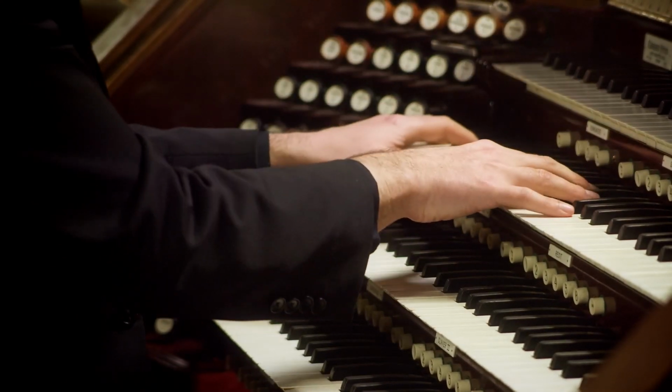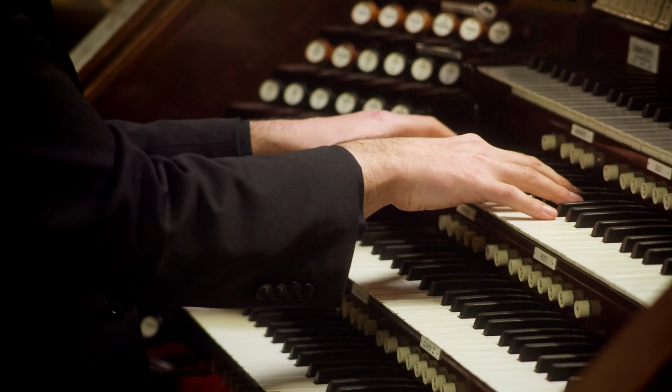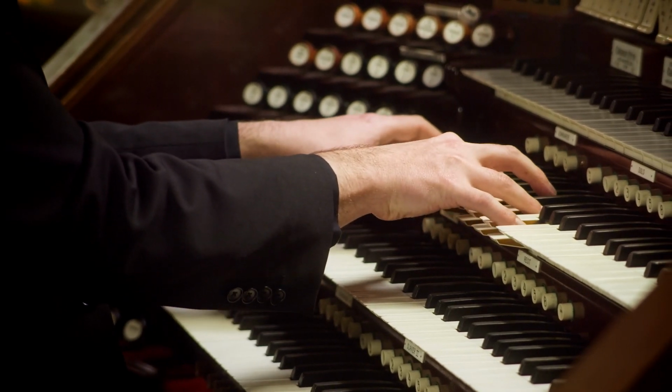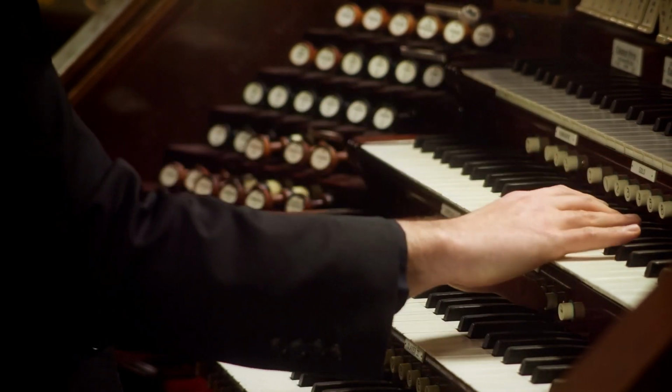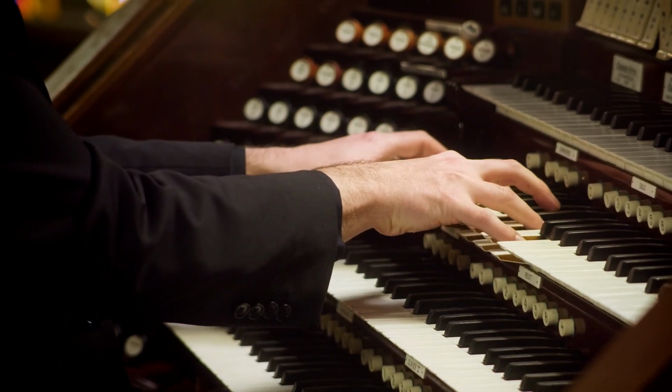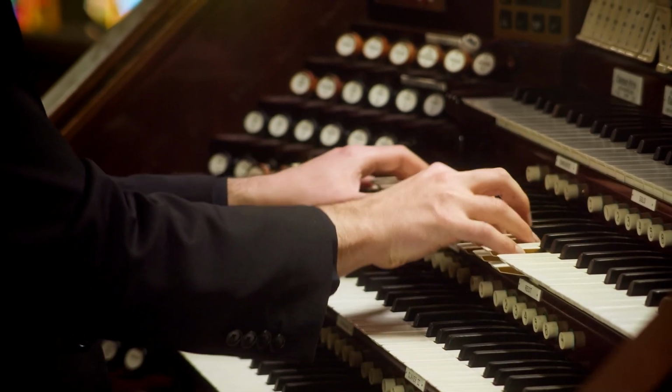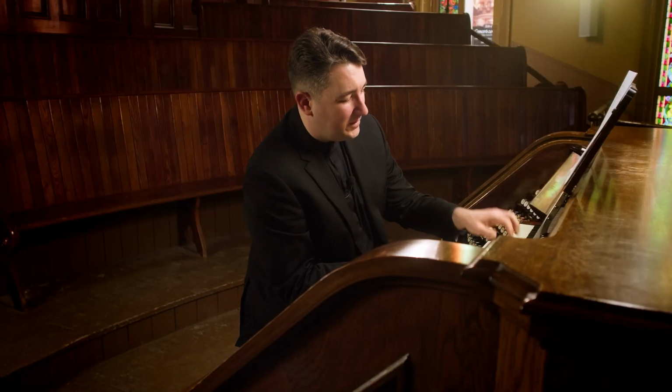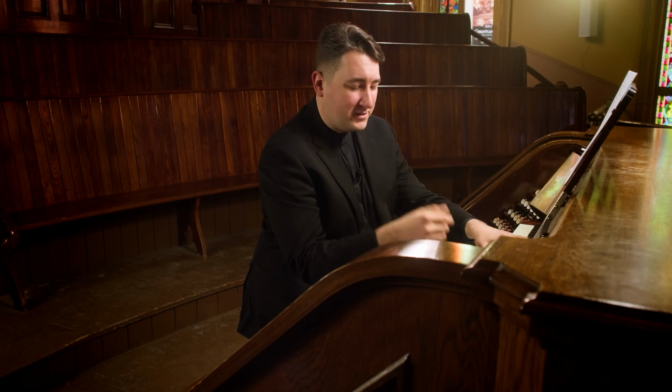Number 5, the 2-foot and the 16-foot reed. And finally, number 6, the full swell. Now I have a crescendo that starts with the softest registrations and goes to the loudest.